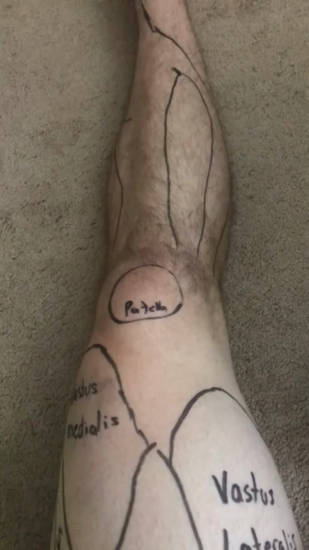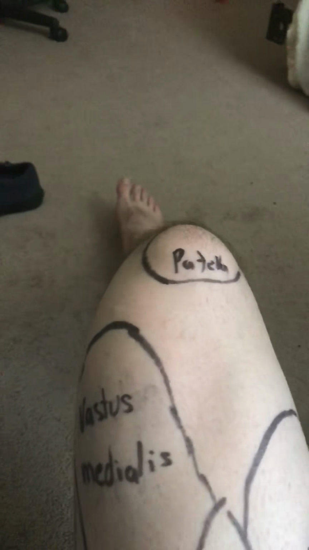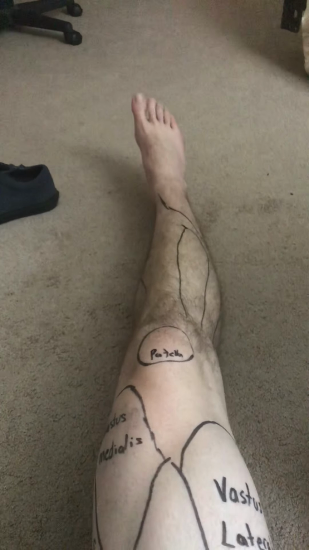As these muscles flex, it causes the knee to pretty much start to extend in an outward motion.